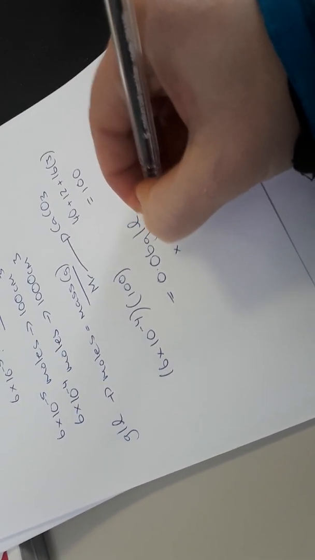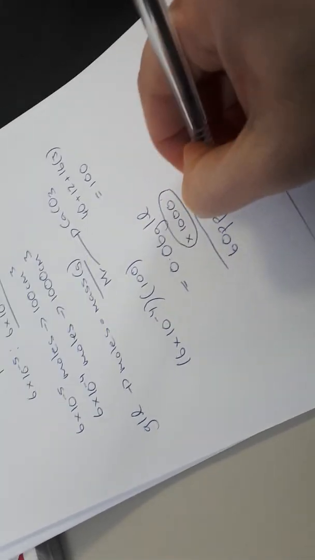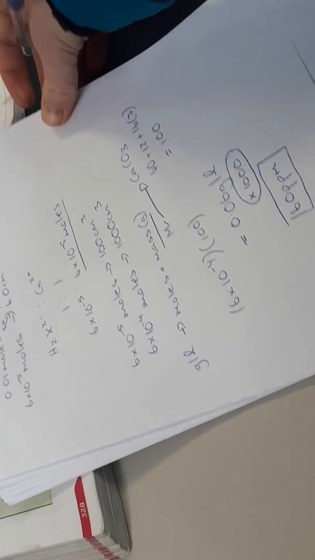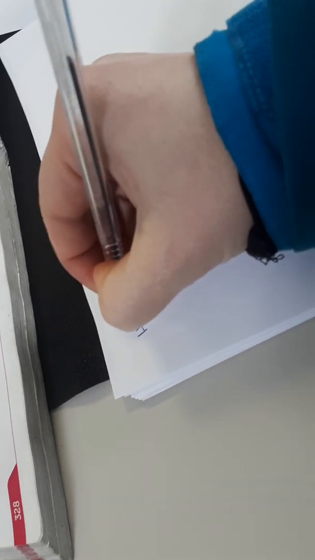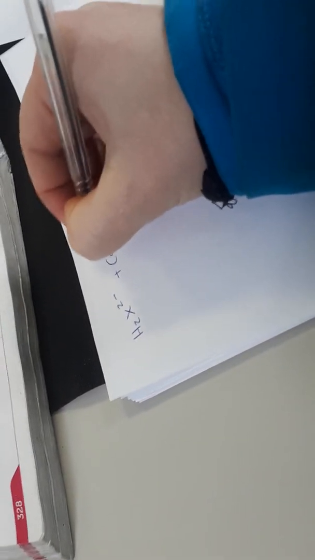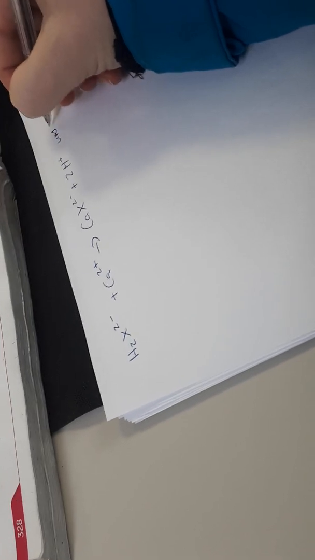Finally, I need to convert that into milligrams per litre or ppm. So I multiply that by 1,000 and it gives me 60 ppm. So that is the answer there to the one that's been boiled. Now, I'm going to repeat this for the one that was unboiled. So again, I have H2X2 minus plus Ca2 plus goes to CaX2 minus plus 2H plus. And just here, I'm going to put in unboiled. Okay, so this was before it was boiled.